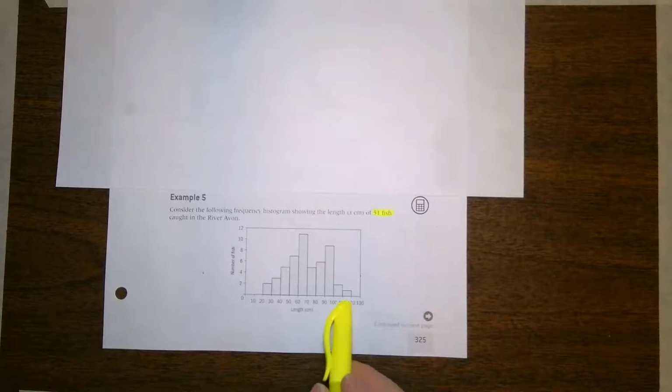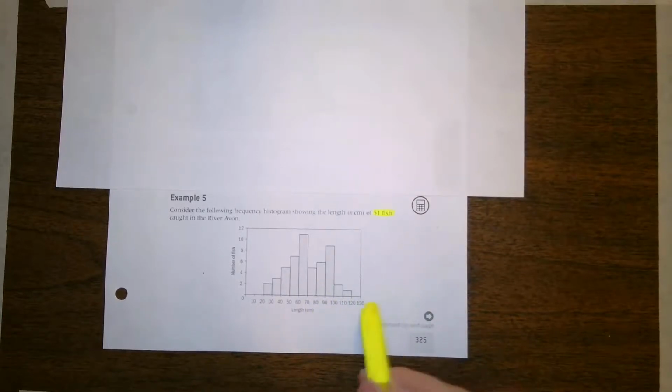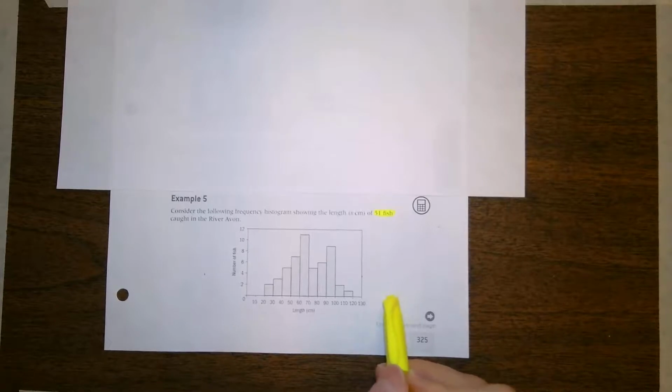What about outliers? Are there any outliers? No. I would need to know the interquartile range, but even if I didn't know that, if I had a fish over here, some monster fish that was 180 centimeters, way over here somewhere, clearly that would be an outlier. The outliers definitely affect some of the measurements of the data much more than others.